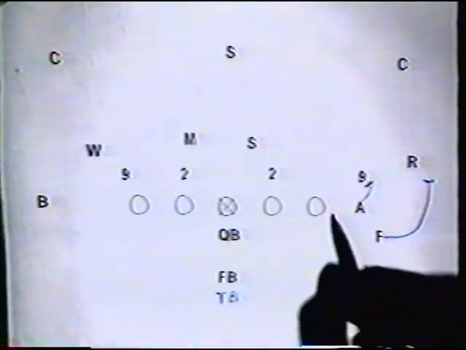A wide play versus a 4-4 look. Same as before. Our flanker back's going to run an arc path to the force man to the outside. Tight end's going to hook the defensive end. Make sure he cuts off any kind of penetration. Be sure he's locked up on that man. Make sure he can't escape to the inside.